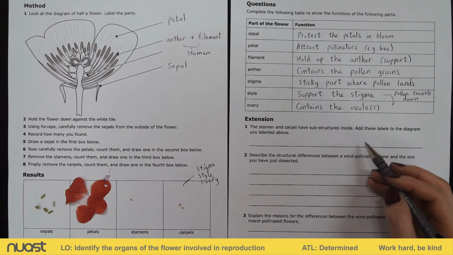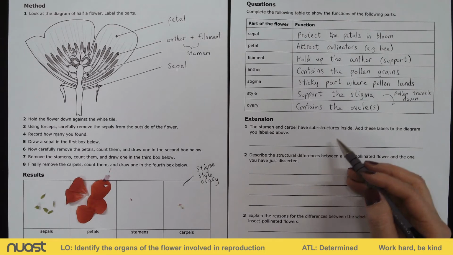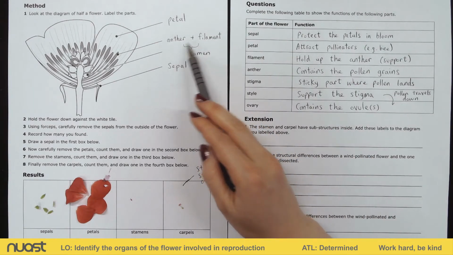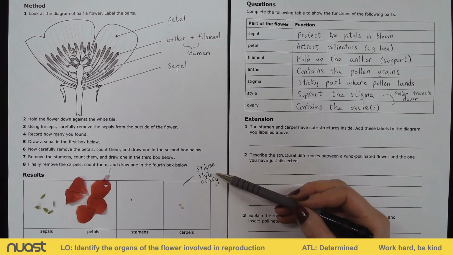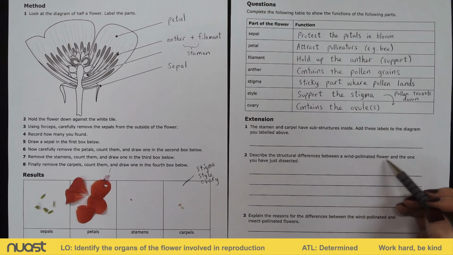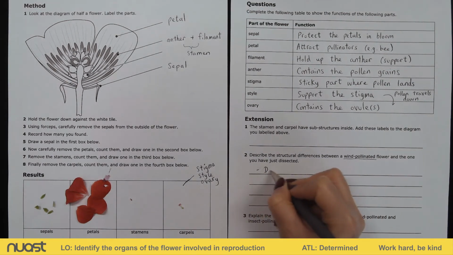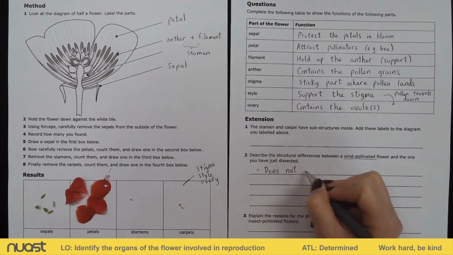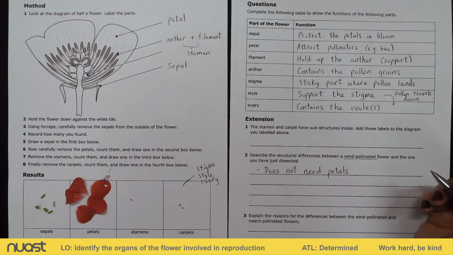So moving on to the extension questions. Okay, so the stamen we've already mentioned consists of the anther and the filament. We have also mentioned that the carpel consists of the stigma, style and ovary. Structural differences between a wind-pollinated flower and an insect-pollinated flower. So a wind-pollinated flower does not need petals, because they are not trying to attract pollinators such as bees.